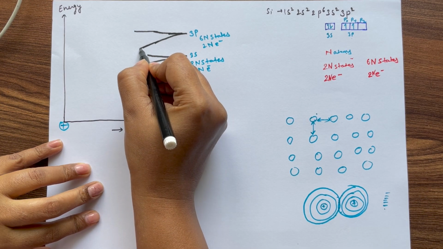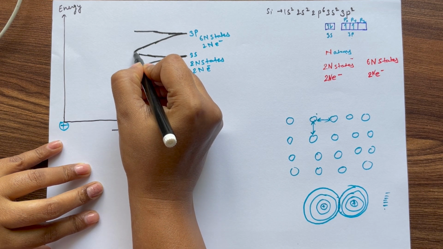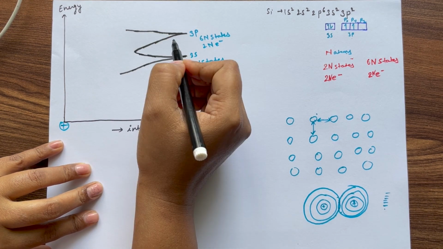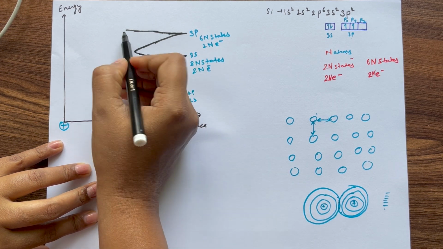A time will come when the outer orbitals of the atoms will be fully overlapped, and all the electrons will have different energy states than their original energy states.